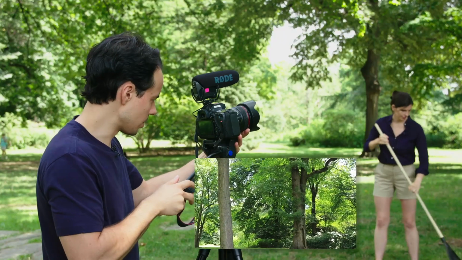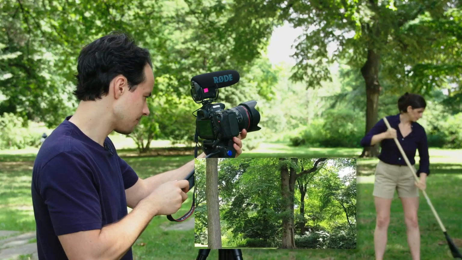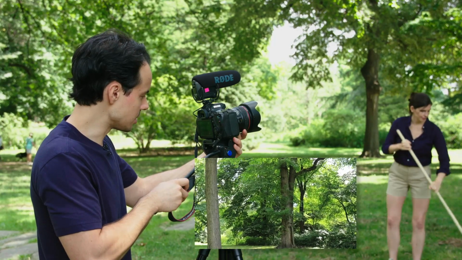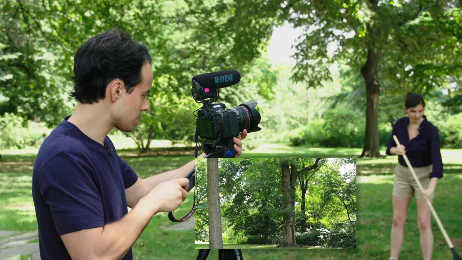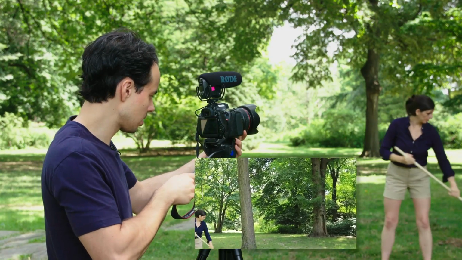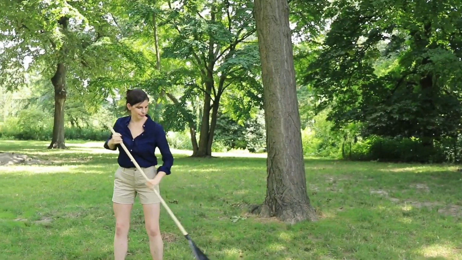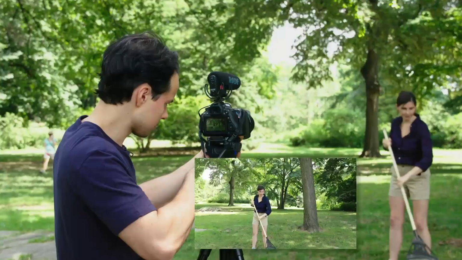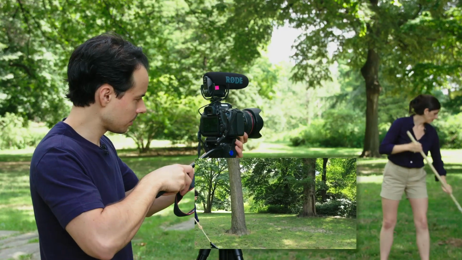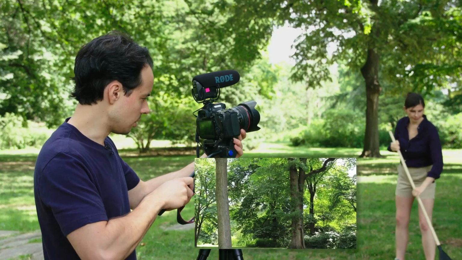Okay, so we're going to go ahead and roll here. And I'm on my wide angle lens, which in this case is a 24 millimeter. And wide angle lenses are good for establishing the scene. So in this case, I'm just going to use the wide angle to pan and tilt into the scene of Claire in the park. So the wide angle allows us to see a lot of the landscape and helps the audience understand where we are.